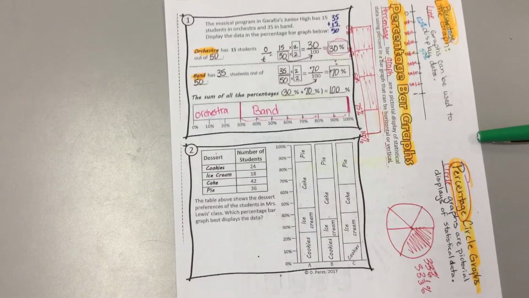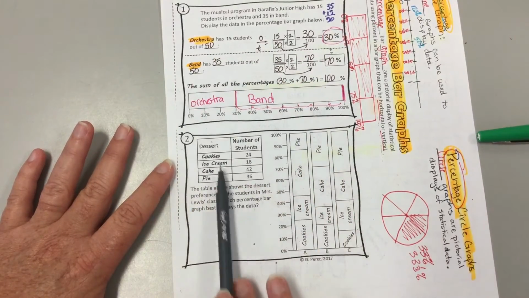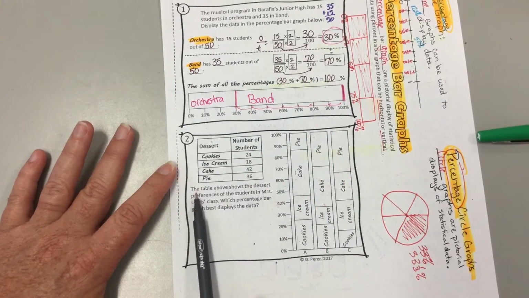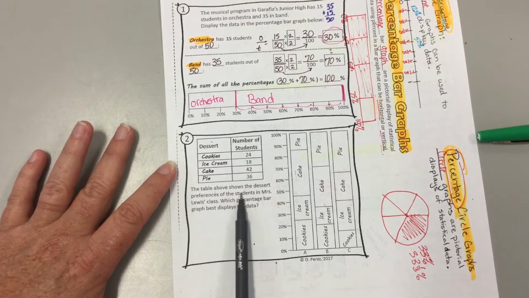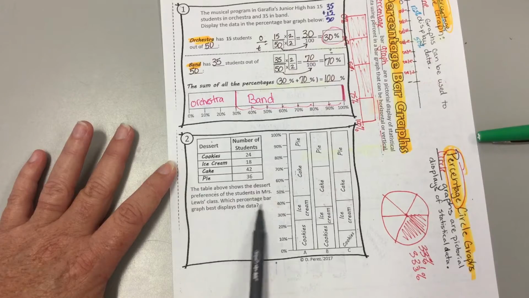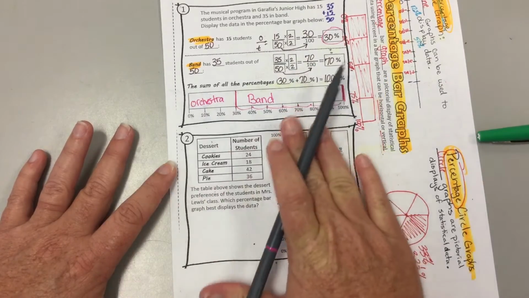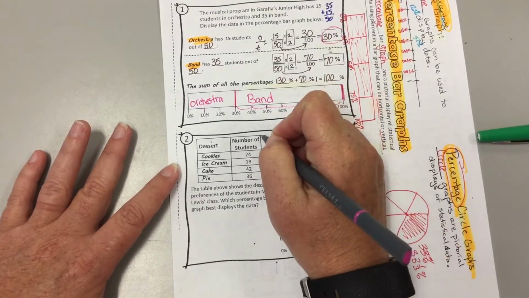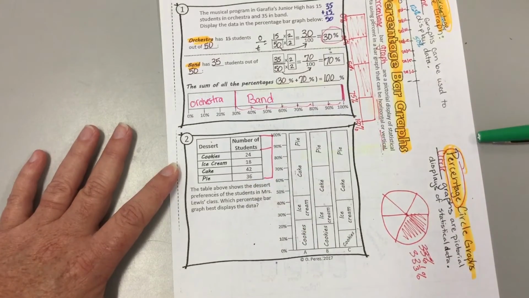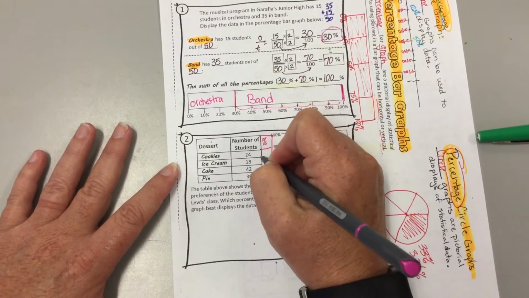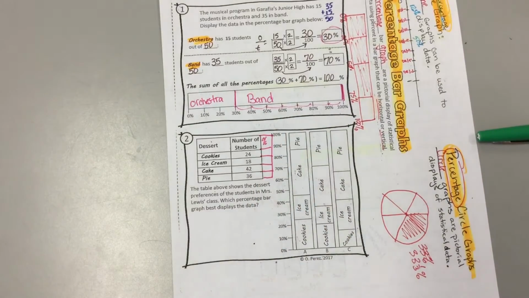Okay. So that one was pretty easy because there was only 2. Well, look at this one. We've got 4 of them. It says the table above shows the dessert preferences of the students in Miss Lewis's class. Which percentage bar graph best displays this data? Before I even look at my answer choices, I'm going to draw a whole other piece to my table. What do you think that piece of the table is going to be? Percents. And I'm going to have to find the percents for each one of those.